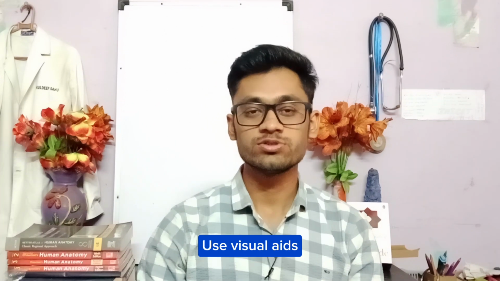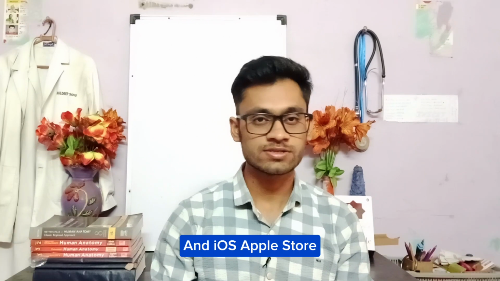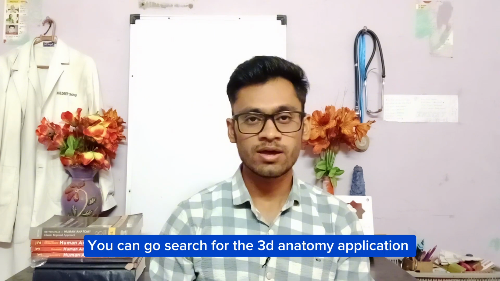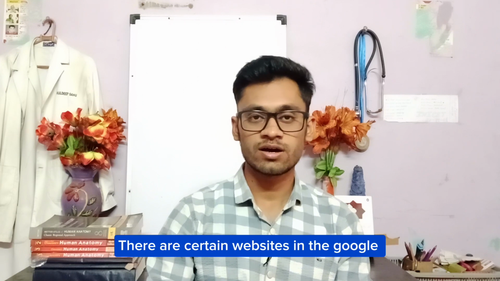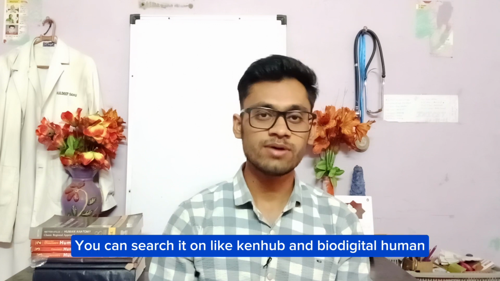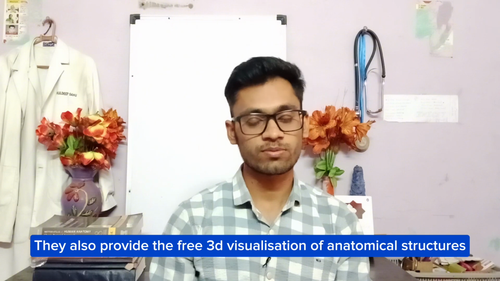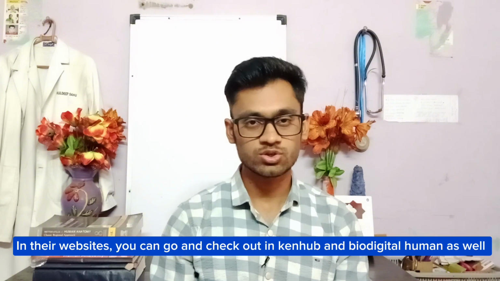Point number 4, use visual aids. There are many applications present in Google Play Store and iOS Apple Store. You can go and search for the 3D anatomy application. There you can find any of the apps and download them. Or else there are certain websites on Google, like Kenhub and Biodigital Human. They also provide free 3D visualization of anatomical structures on their website. You can go and check out Kenhub and Biodigital Human as well.